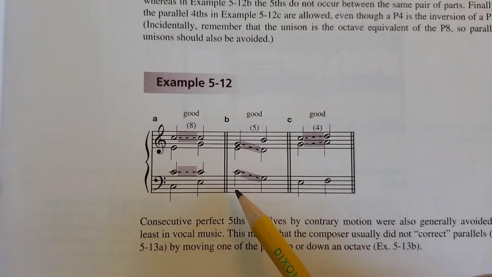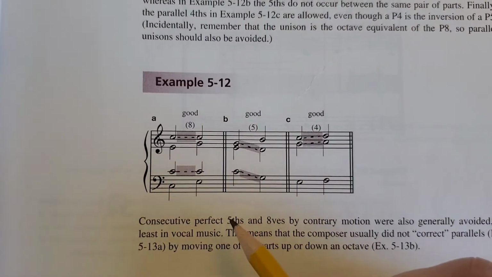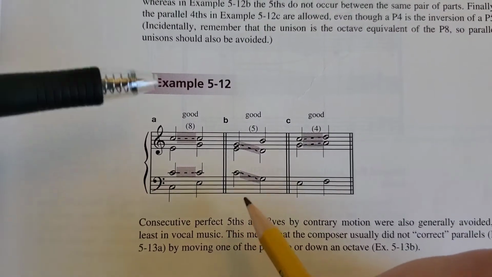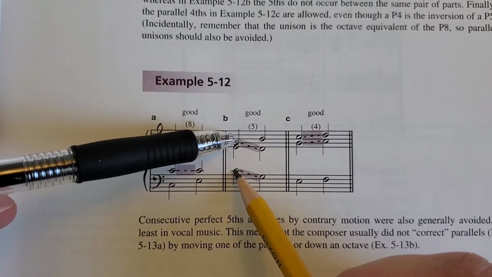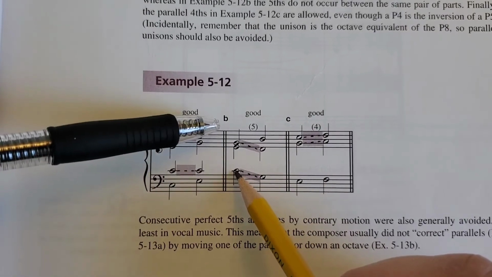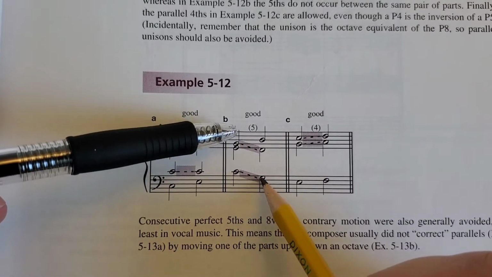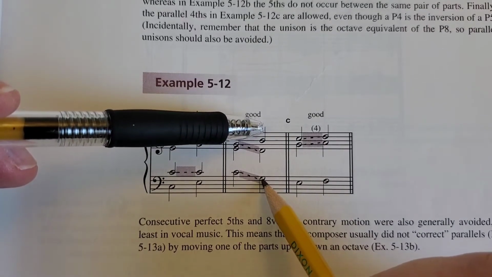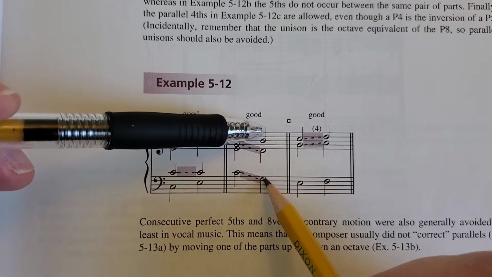This next one points out a common flaw in finding parallels, and that is you always have to stay in the same pair of voices. So if you're looking between the soprano and the bass, you want to stay in the soprano and the bass. You can see between the soprano and the bass there's a fifth, and that pair of voices moves in contrary motion to a third.